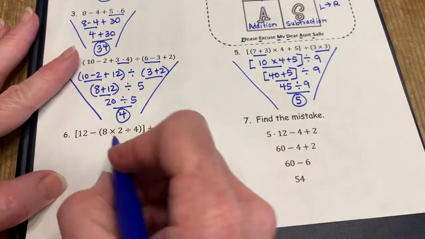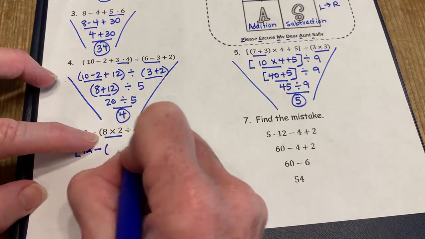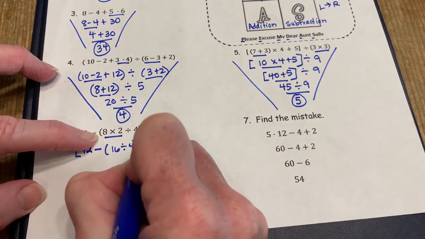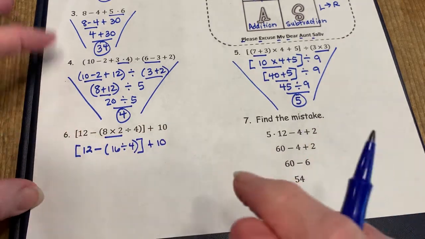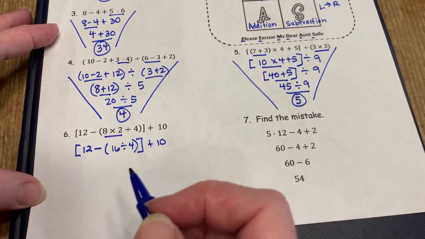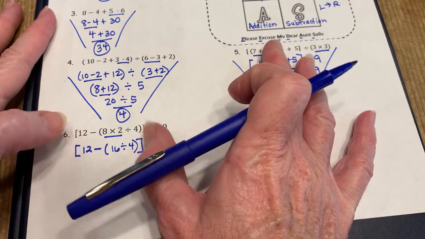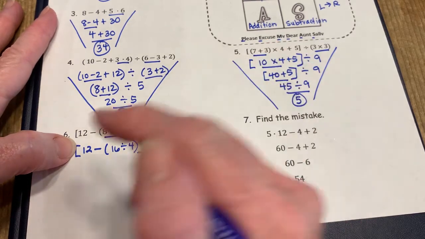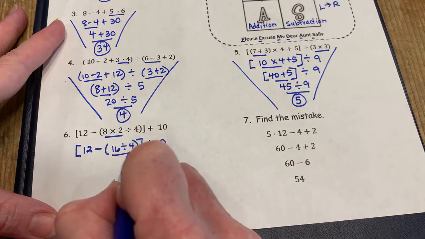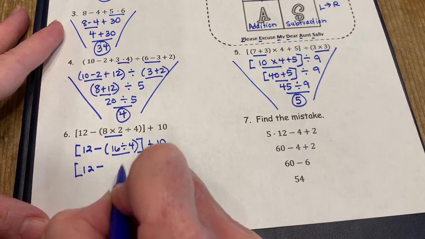All right, so I'm going to multiply first. Keeping that in parentheses because there's still the division part I need to come back and do. And the plus 10, nothing to do outside there. It's just going to hang out until we're done with what's inside the brackets. Okay, inside the brackets, again, I can kind of ignore everything else until I take care of what's inside here. I have subtraction, division, but because this is in parentheses, right, I have to start with my parentheses. Keeping the 12 minus, 16 divided by 4 is 4.